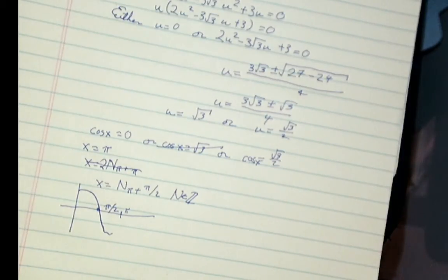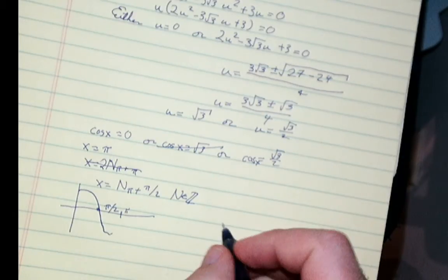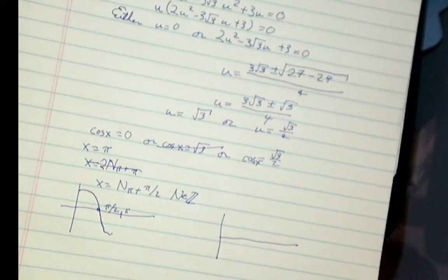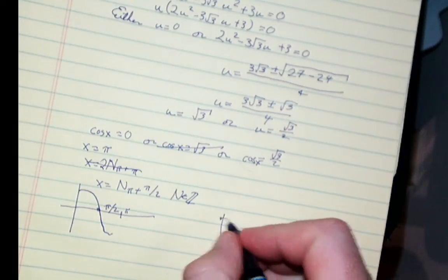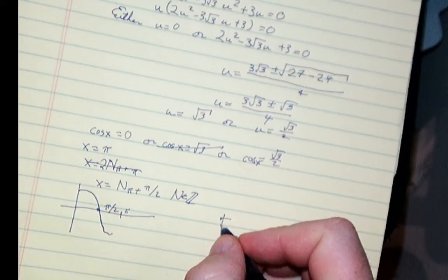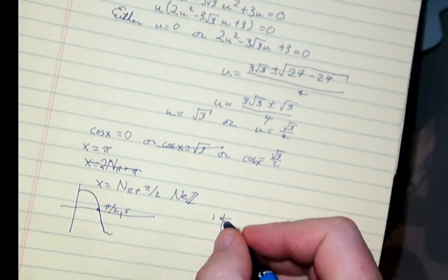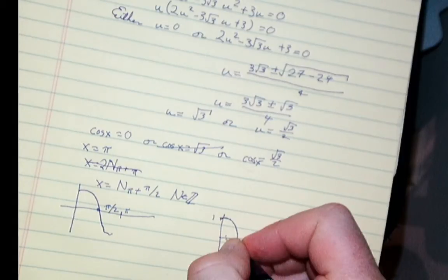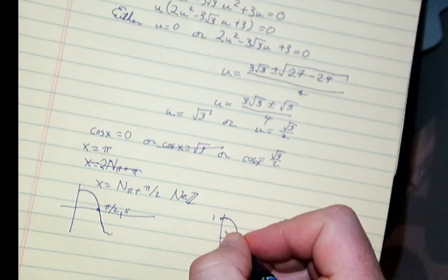Where does that happen? Well, remember, that happens at pi over 6. How do you know this? Remember, this is one of the things you just memorized. This is how you remember where these things are. So at 0 we have 1, and it goes down to minus 1, and here at pi over 6, it goes through root 3 over 2.